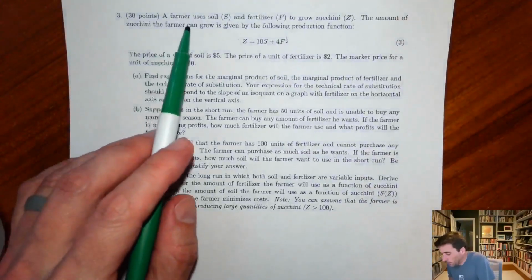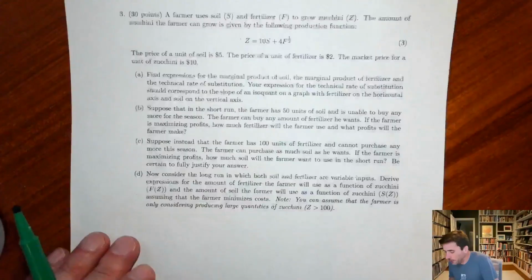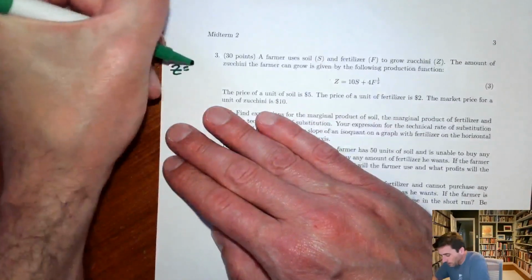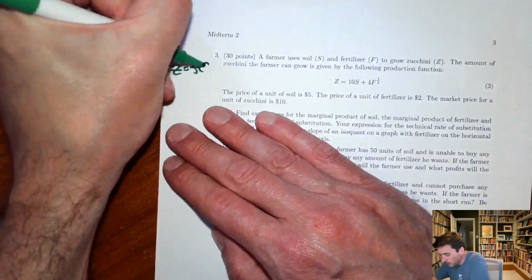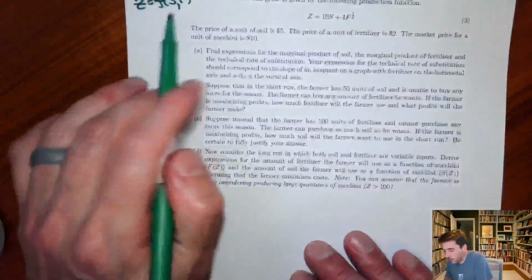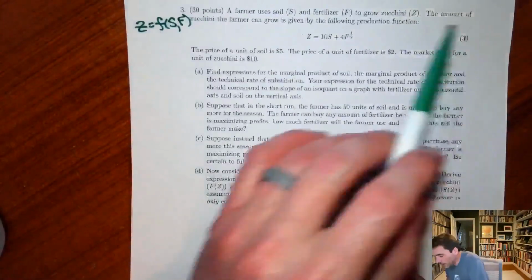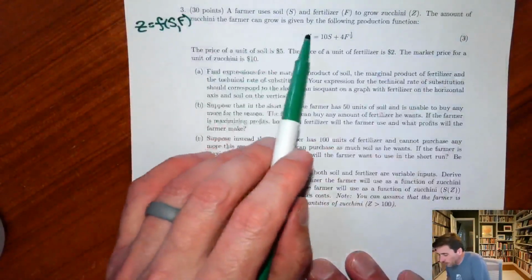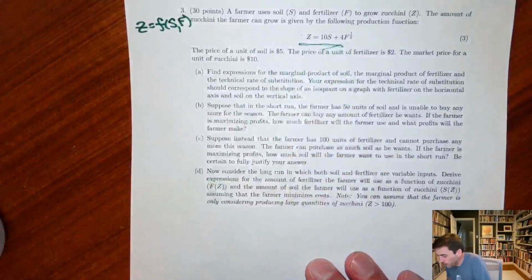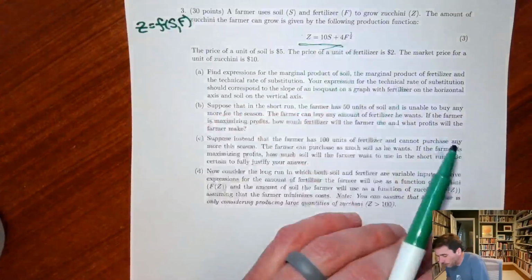All right, a farmer uses soil S and fertilizer F to grow zucchini Z. All right, so just a little note to myself here, Z is our output, right? Soil, fertilizer are inputs. I'm just going to write that down in our standard production function notation just so I can keep track of it. The amount of zucchini a farmer can grow is given by the following production function. All right, so we're actually told the production function here. Z is equal to 10S plus 4F to the 1/2.